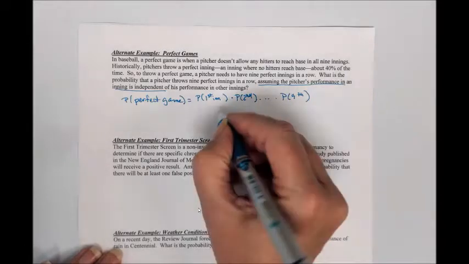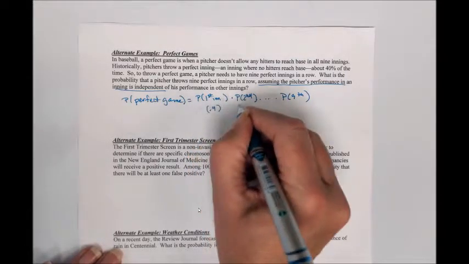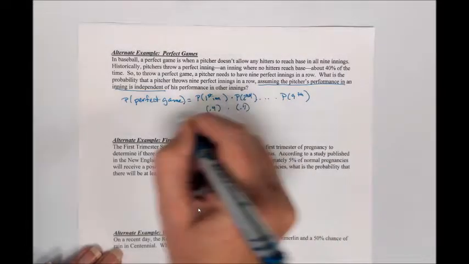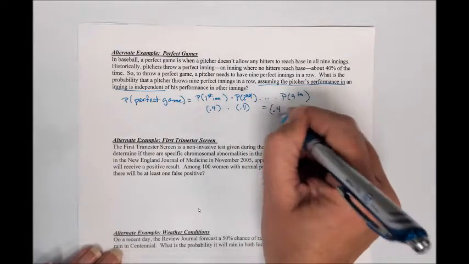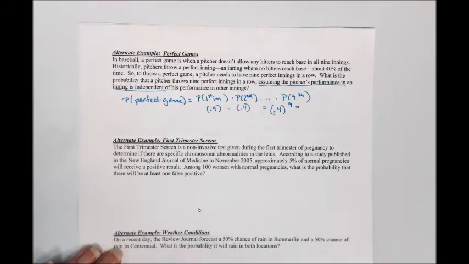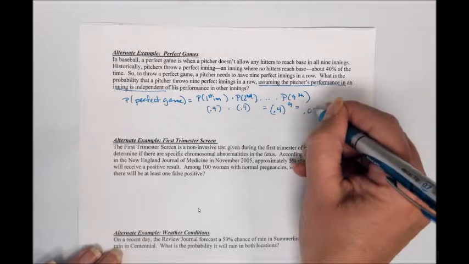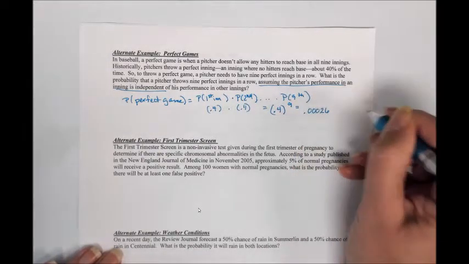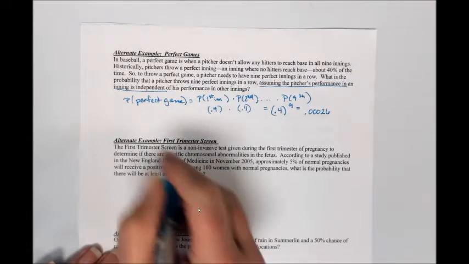So each one of these is 0.4. So 0.4 times 0.4. So basically it is 0.4 to the 9th power. So 0.4 to the 9th power ends up being 0.00026.